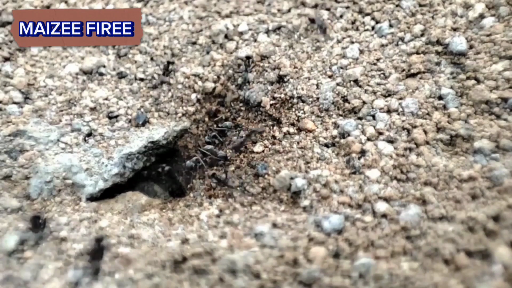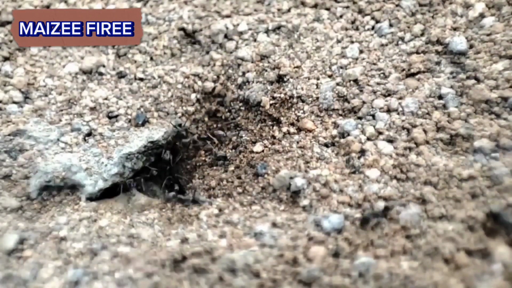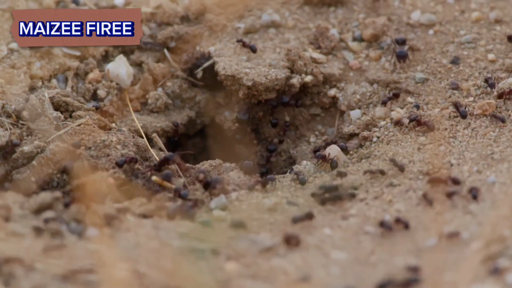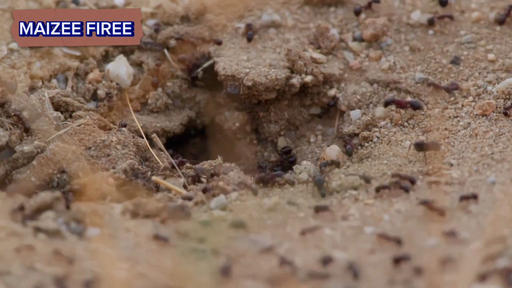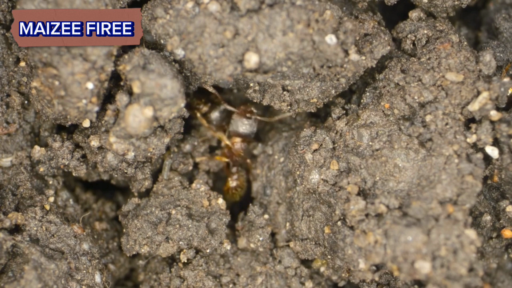Ant mounds typically have one or more entrances that serve as points of ingress and egress for foraging ants. These entrances are strategically positioned to allow easy access to and from the nest while minimizing exposure to predators. Some species of ants construct elaborate tunnel systems leading from the surface into the depths of the mound.